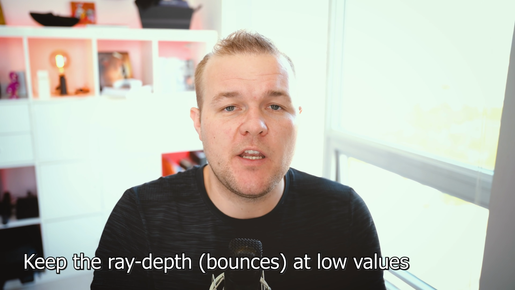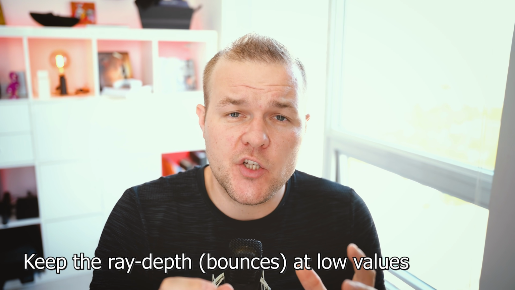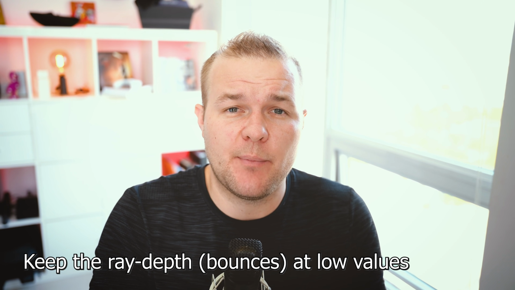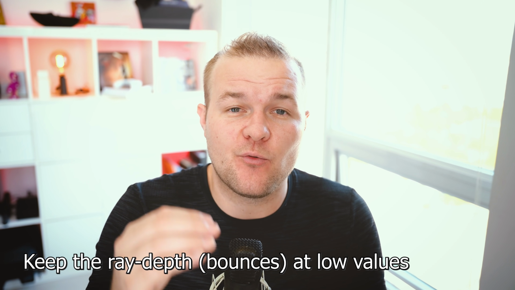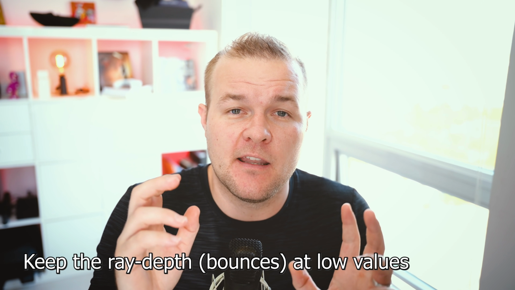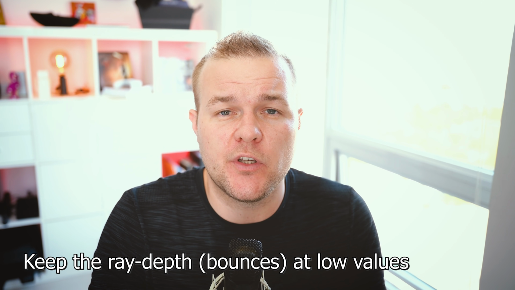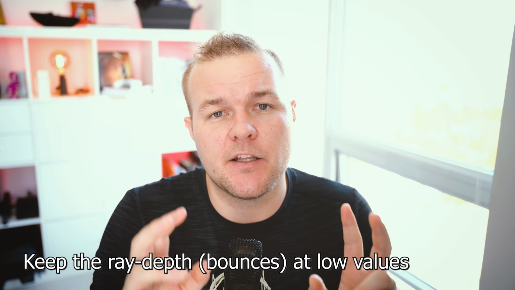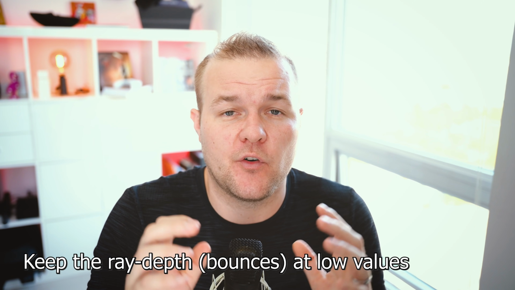Following up with the previous tip, I see lots of people using too many ray bounces. So a good tip here is do not overdo your ray bounces, because your render time will get really slow if you have more bounces than necessary. And I will show you exactly how you can dial it in so it is just working perfectly for your needs.